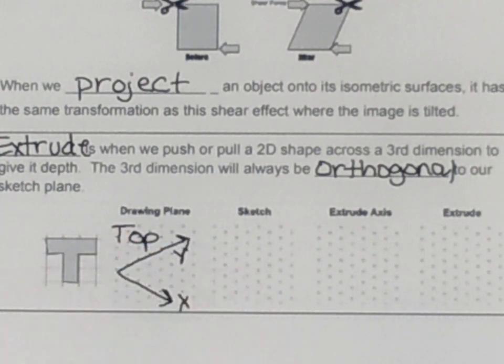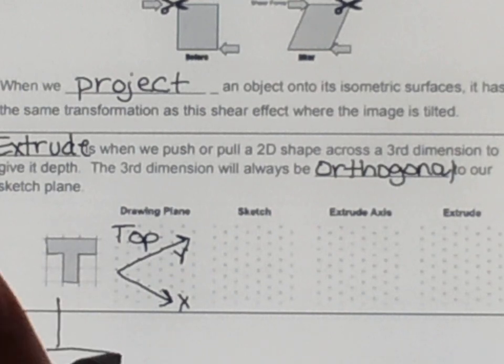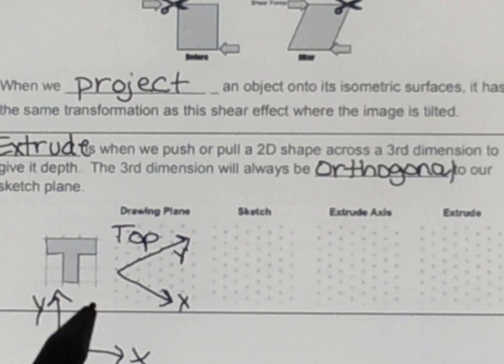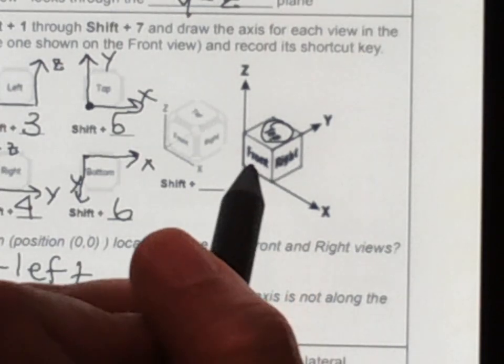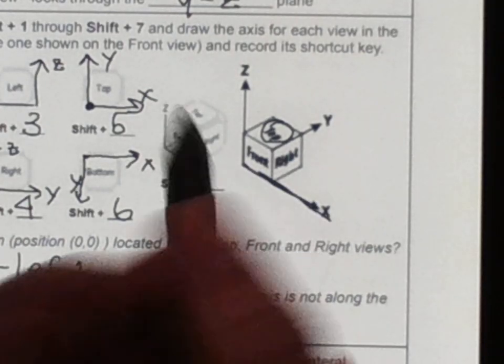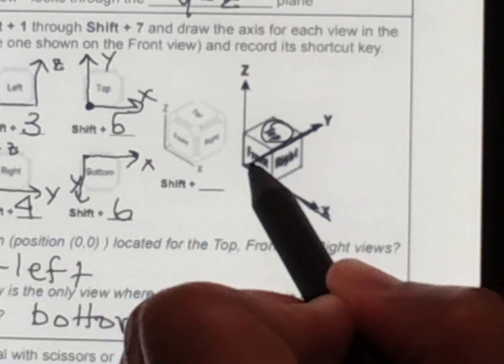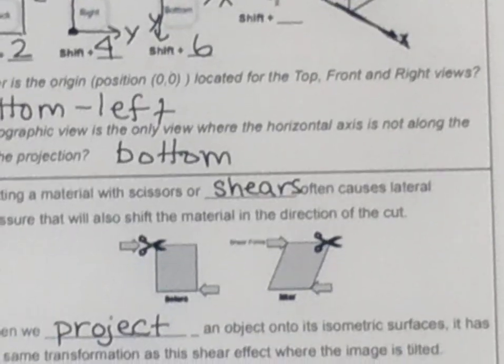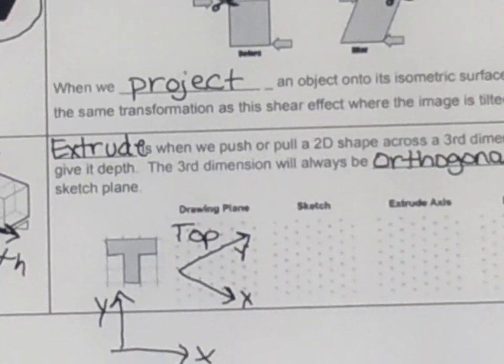And let's see why I drew it like that. I didn't draw it like this. This is how you do it in math, right? You have an X and a Y. I drew it like this because when I go over and look at my reference, there's my X and there's my Y. Okay, so I need to draw it in this isometric form.